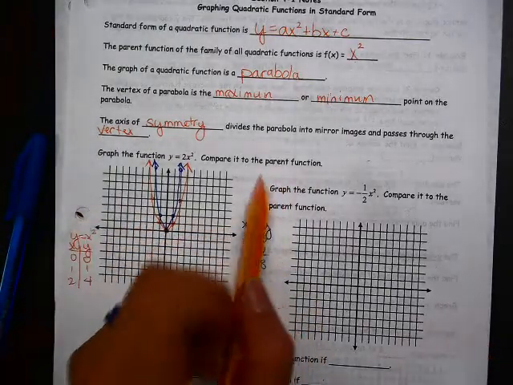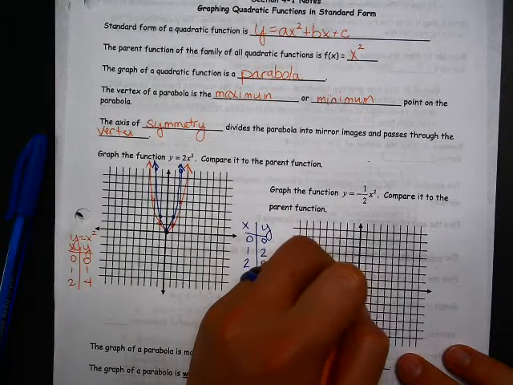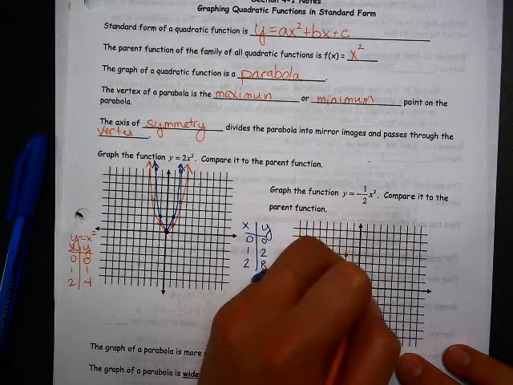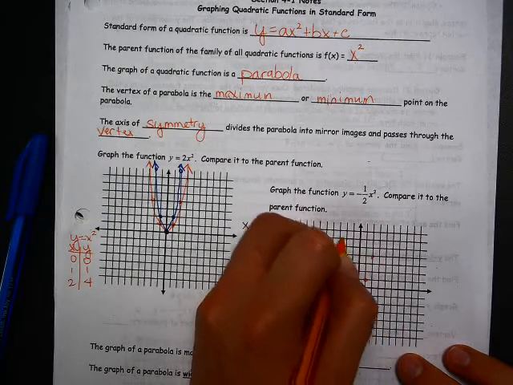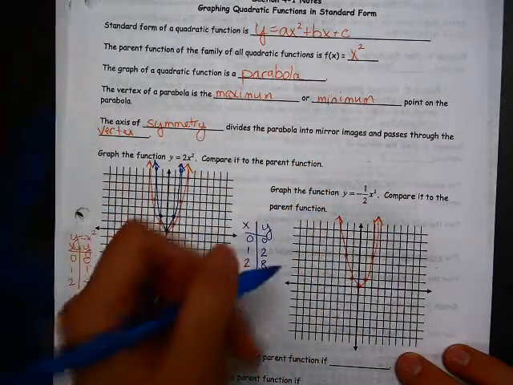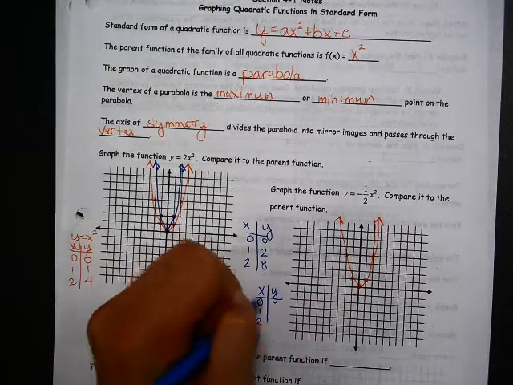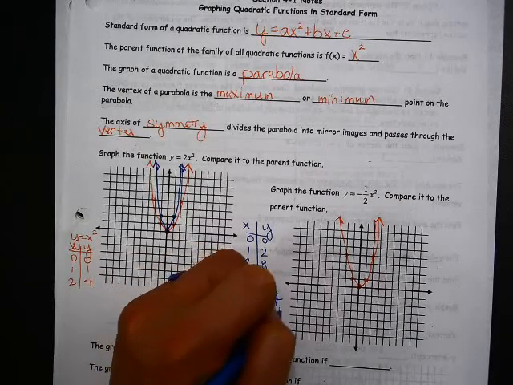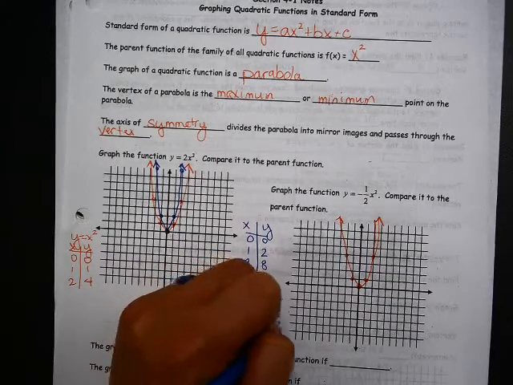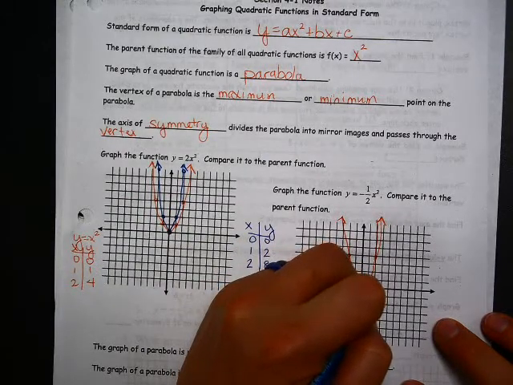Okay, so now I'm going to graph the function y equals negative 1/2 x squared and compare it to the parent function. So I'm just going to re-graph my parent function. This one's really badly drawn. Negative 1/2 x squared. So x, y: 0, 1, and 2. So 0 is 0, 1 is negative 1/2, and 2 is negative 2. So the points are 0, 0, 1, negative 1/2, and 2, negative 2.